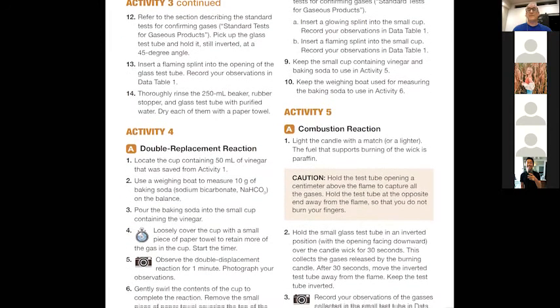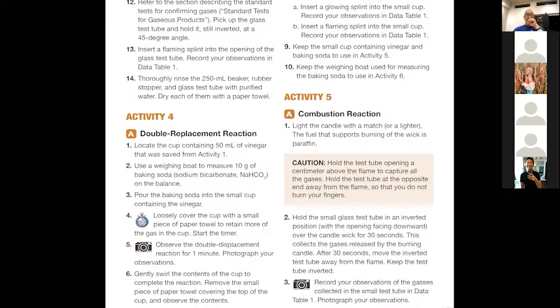So we'll be using hydrochloric, fairly concentrated hydrochloric acid for that one. So you definitely want to be wearing gloves for that too.